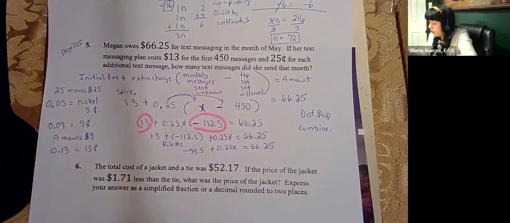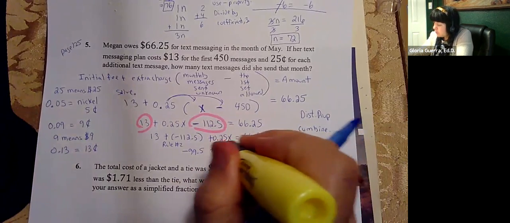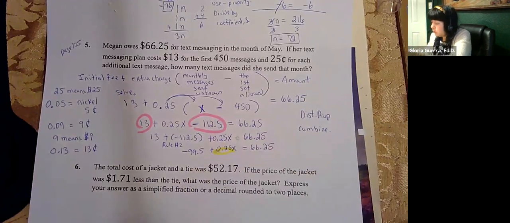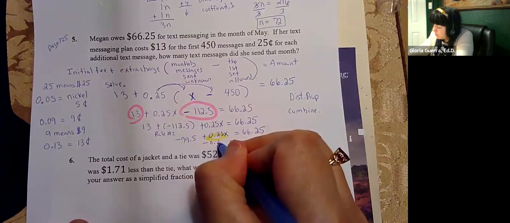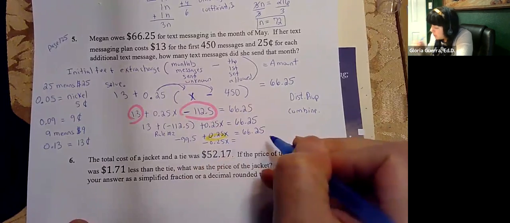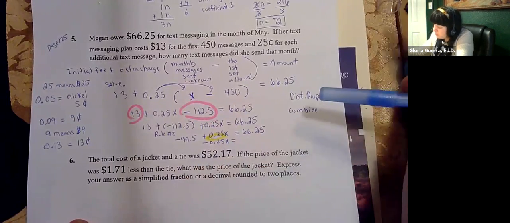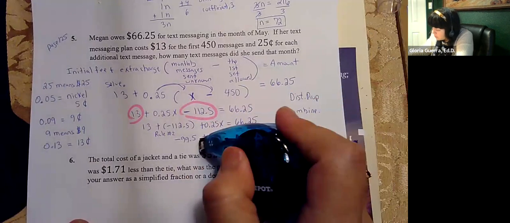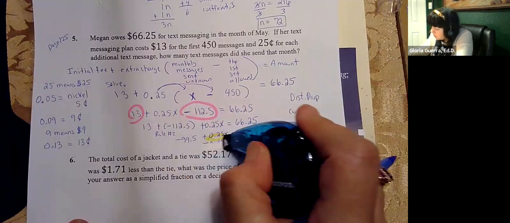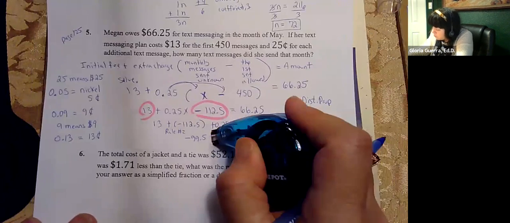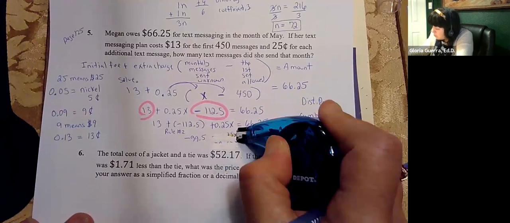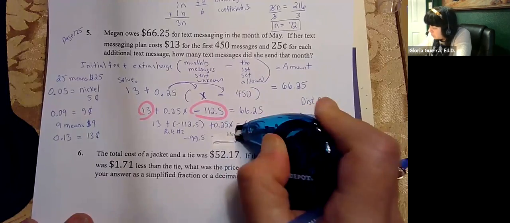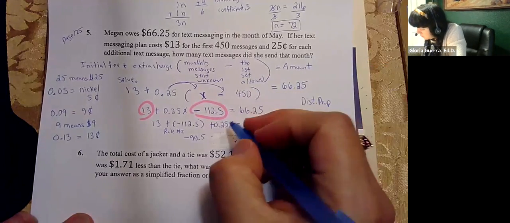Okay, and then after you combine like terms, we're going to start using the addition or subtraction principle. We need to move the 99.5.